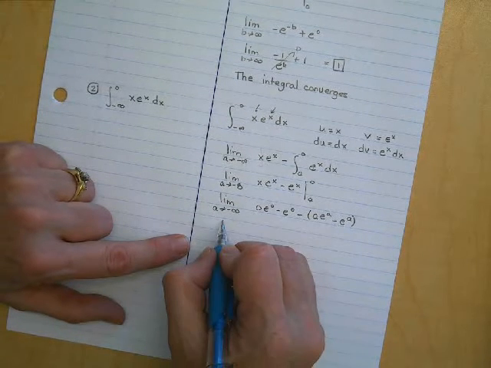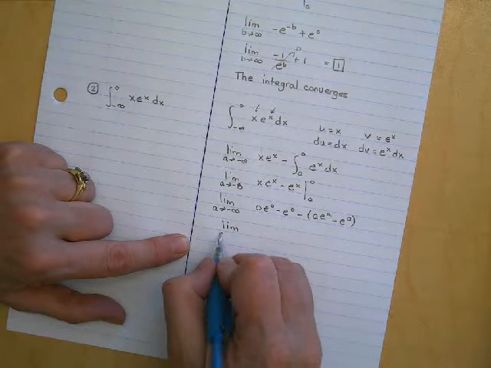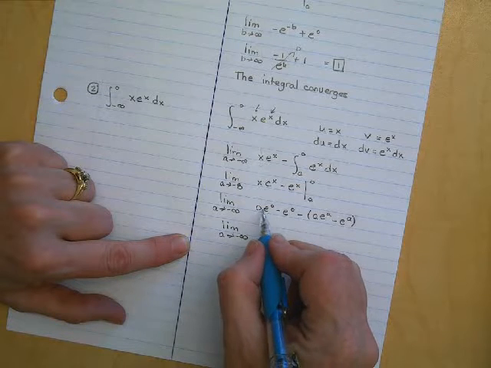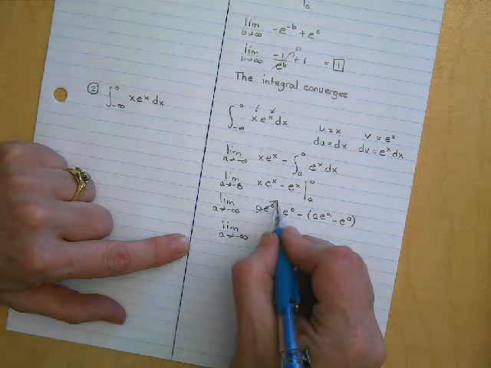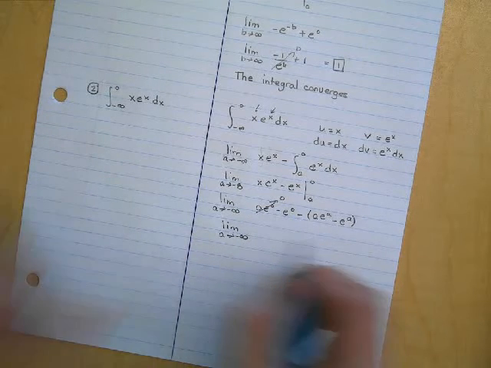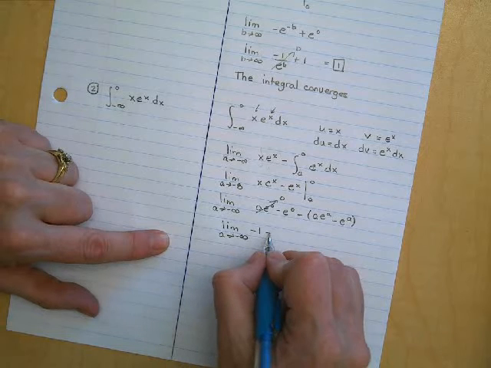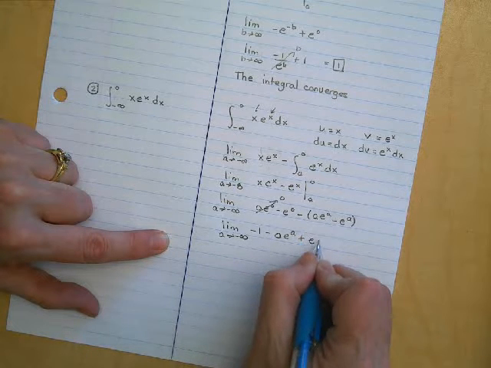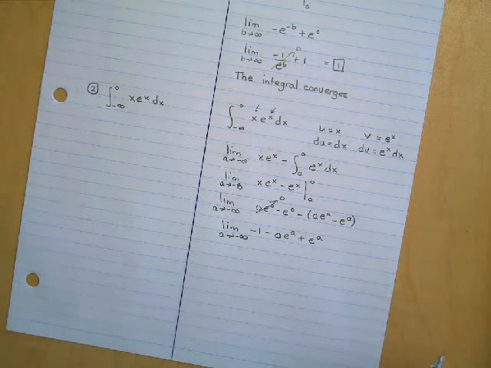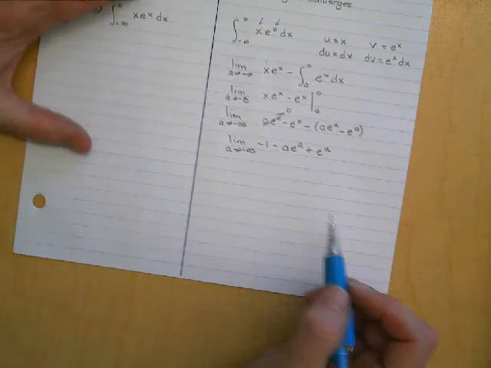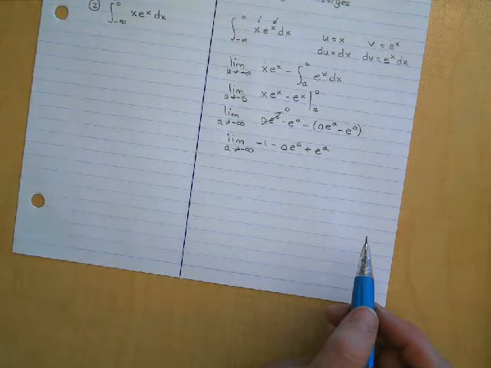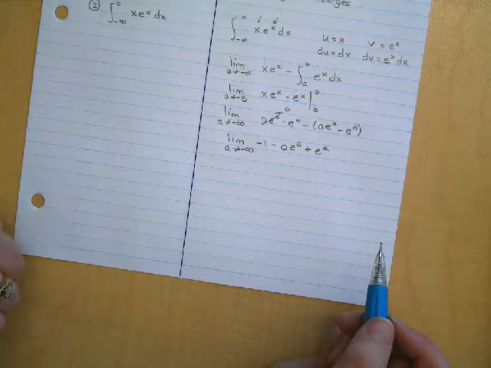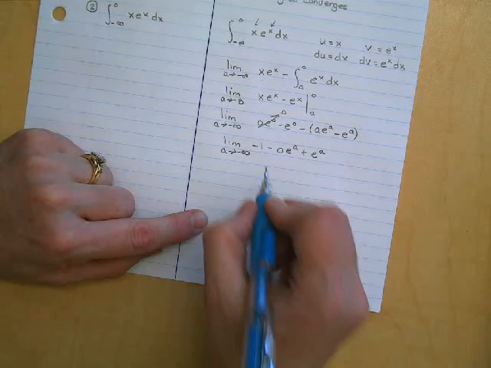Okay. Phew. This has got a lot going on here. Okay, so let's see. Well, this is going to be 0, right? That's gone. This will be negative 1 minus a e to the a plus e to the a. Okay. Now, we're getting a twofer here, you guys. Not only are you getting improper integrals, but you're also getting a review of integration by parts.